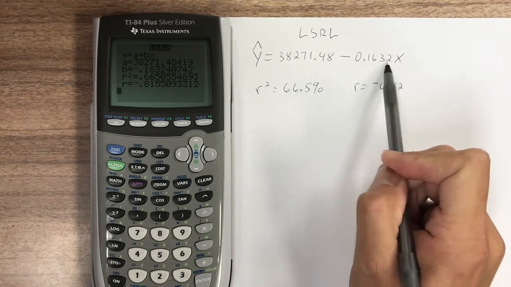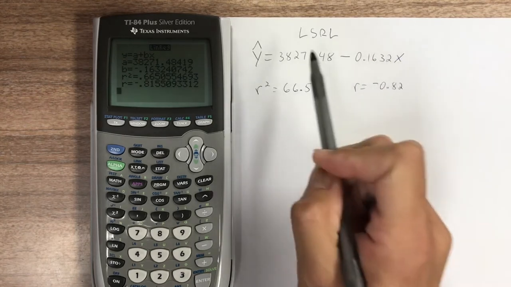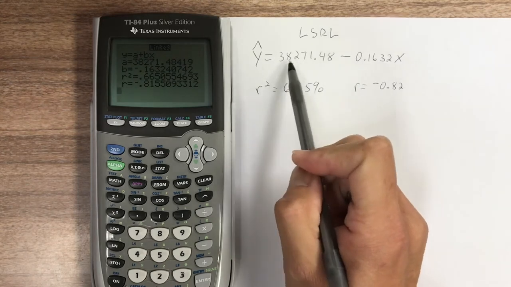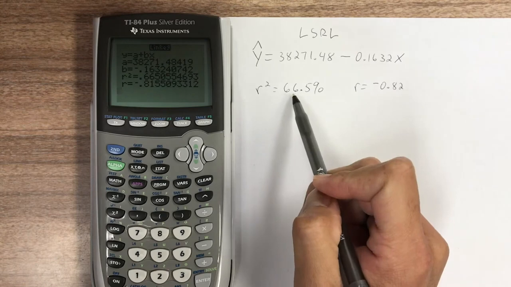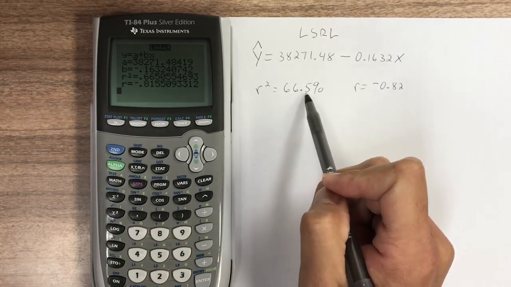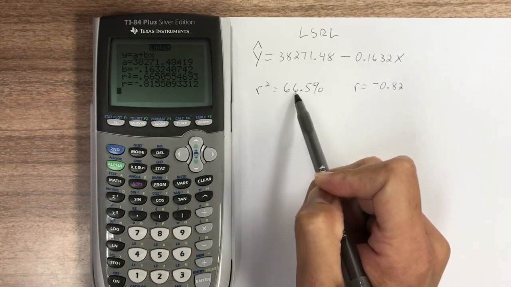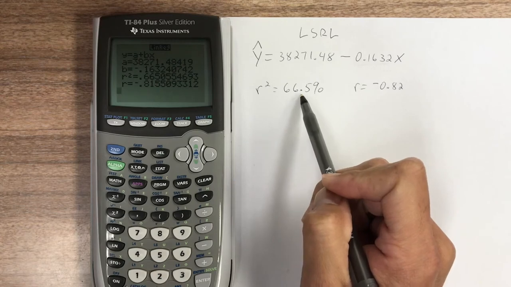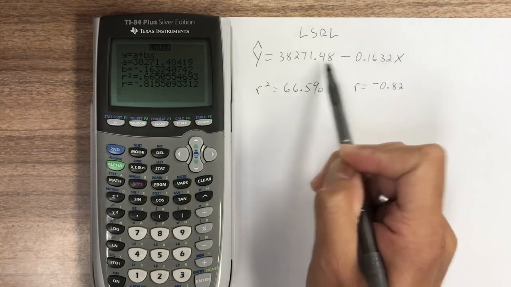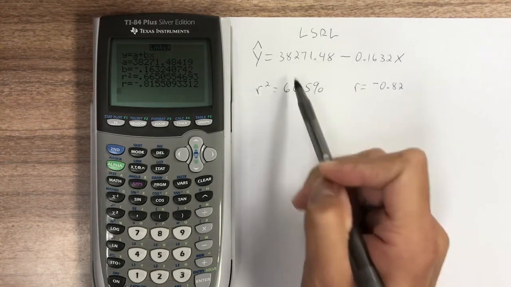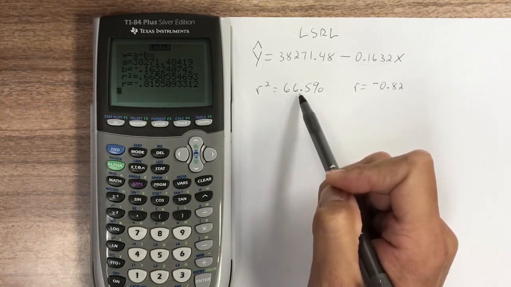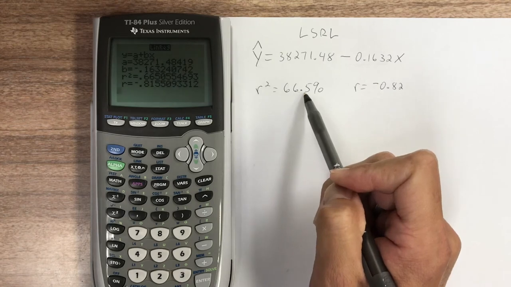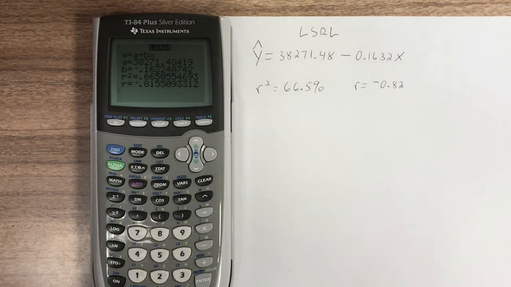So that's my slope right here, and my y-intercept is 38,271.48. R squared is in percent, so 66.5%. So 66.5% of the data can be accounted for by the least square regression line. The higher this number or percent is, the better. But right now we have 66.5.